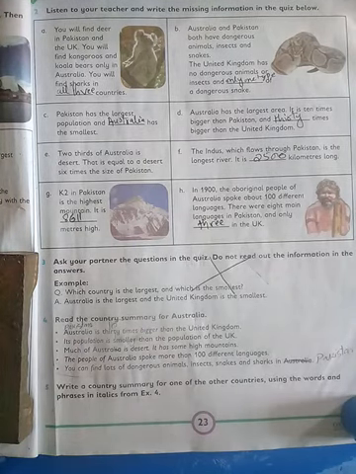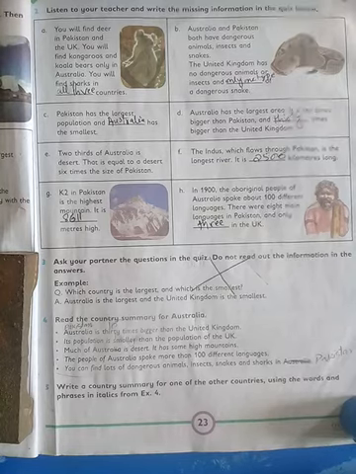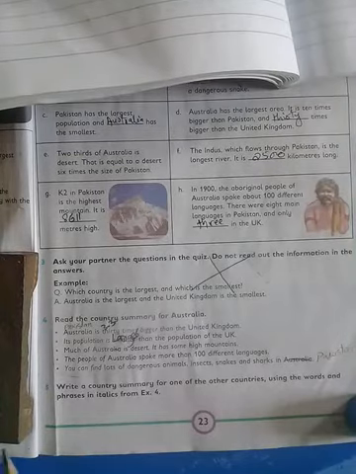Dear students, there is the information about the countries Australia, Pakistan and United Kingdom. Dear students, now it is your homework.